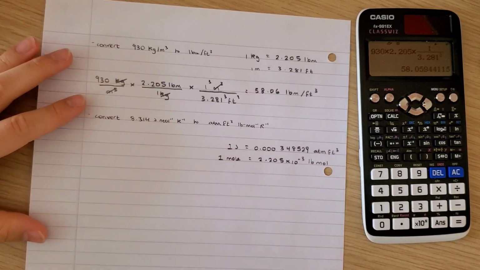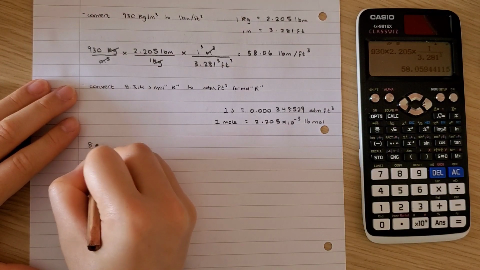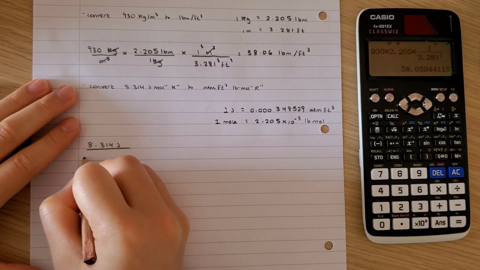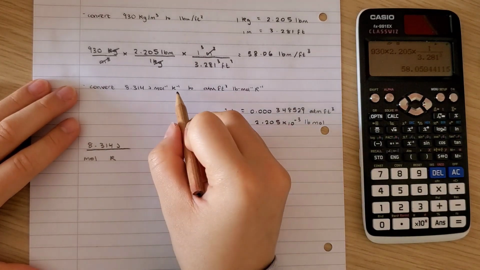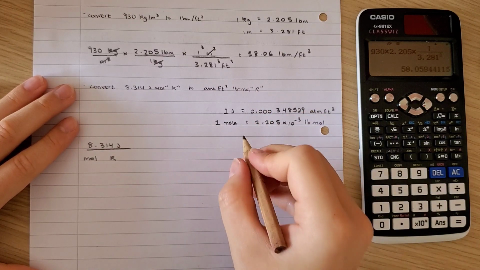The next one, K is for Kelvin, and that's Rankine, the temperature scales.